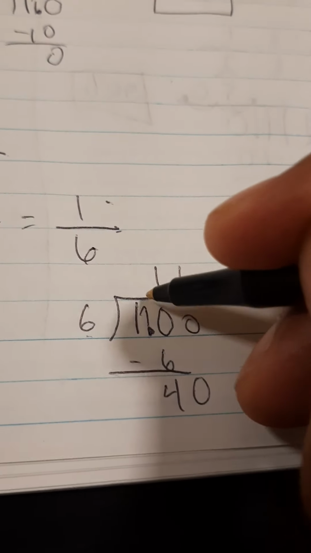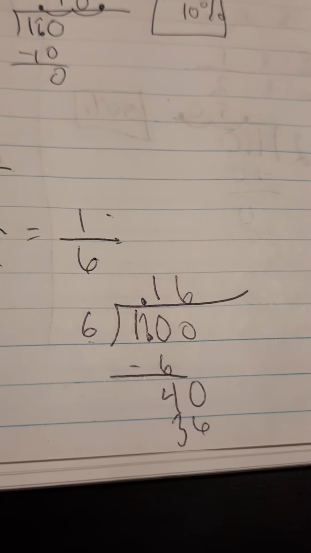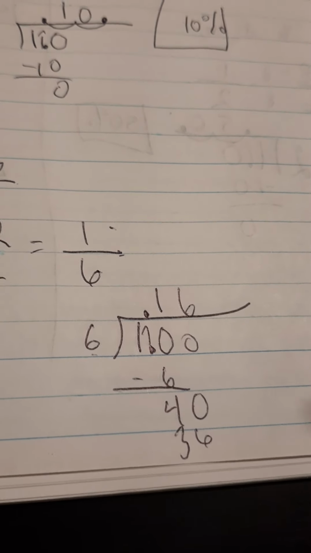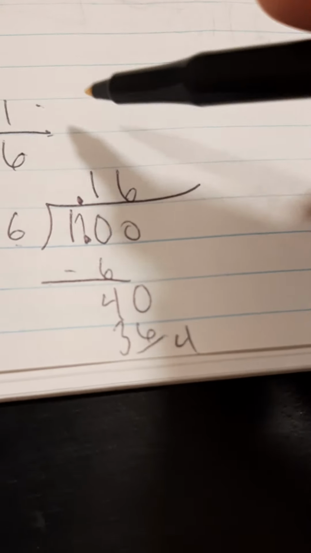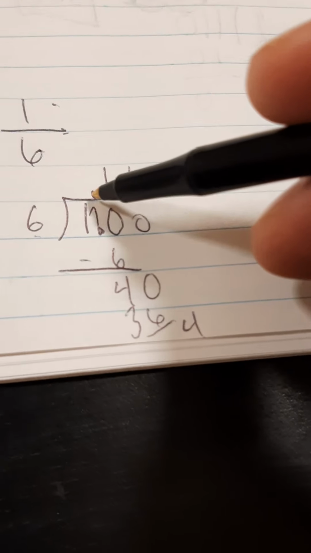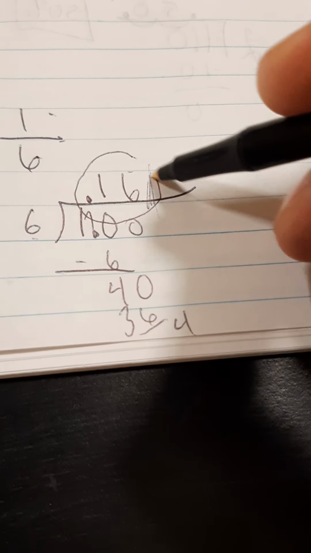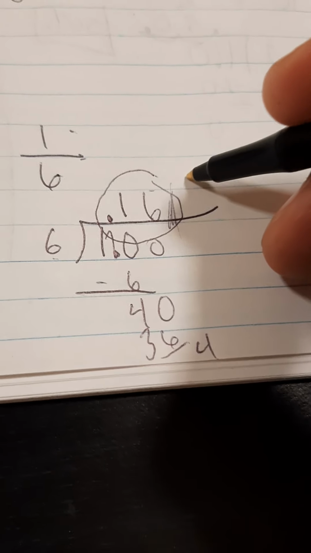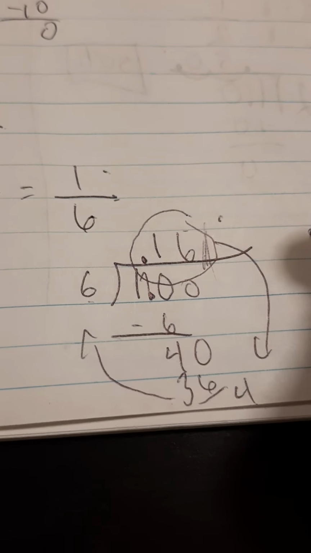I forgot to bring my decimal up. Make sure I do that. 6 times 6 is 36. 40 minus 36 is going to get you 4. And we're not going to add any more zeros, are we? Because again, when we're looking for percents, we only need to move over 2 decimal spaces. So we're going to stop right here. So this is going to be the main decimal, and our fraction attached is going to be 4 over 6. So 16 hundredths and 4/6.